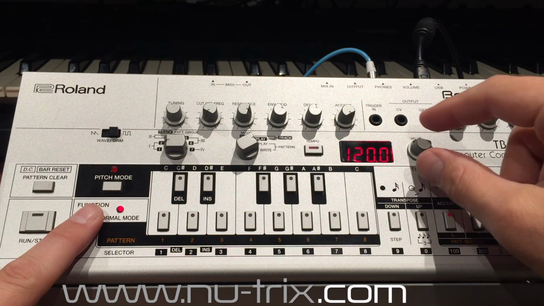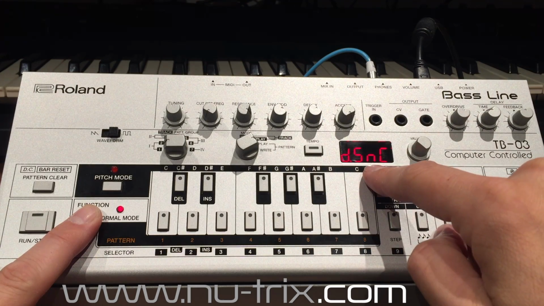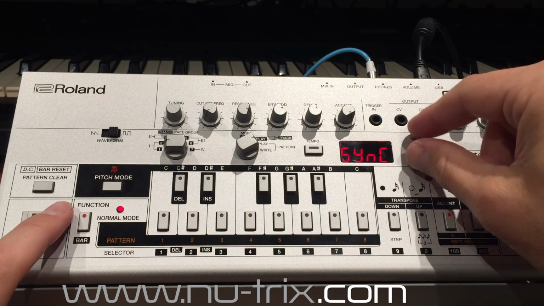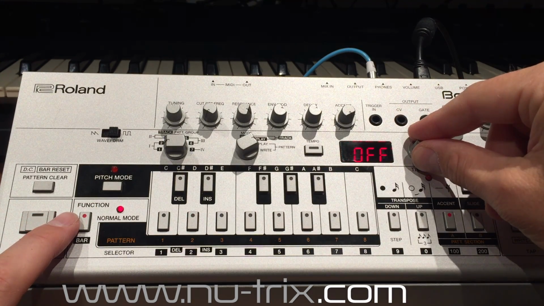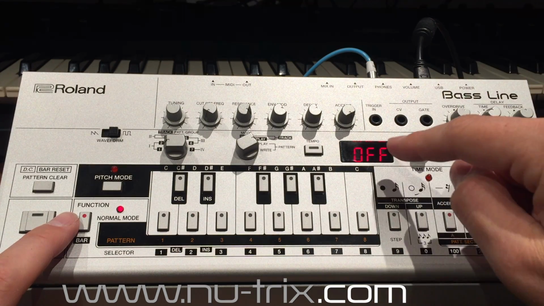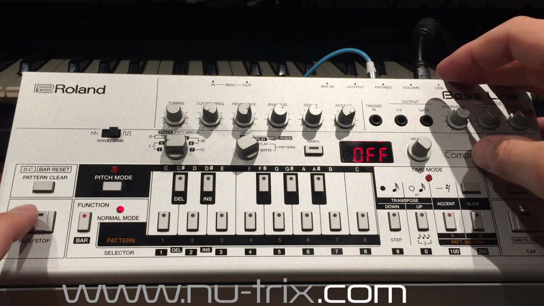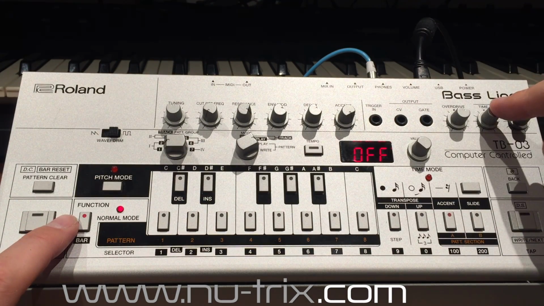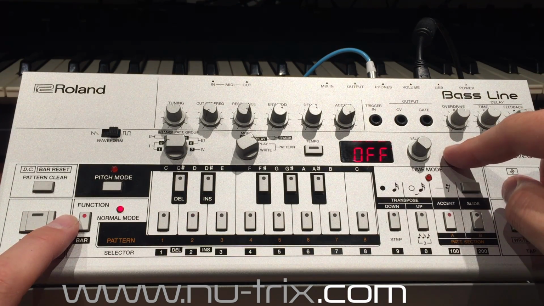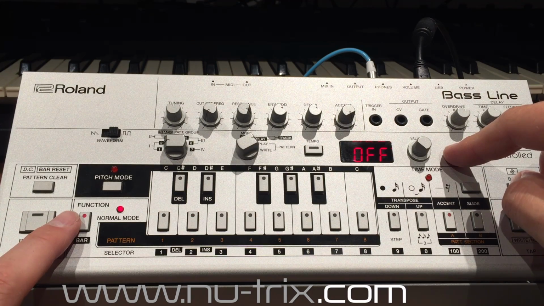And the last one is if you go in function again and you go to delay sync, you can select if the delay itself will sync to the tempo. So if it's off, the delay will just go the time you select here, it might be off from the time of the rhythm of the song.